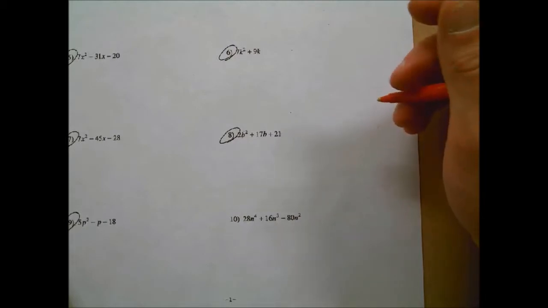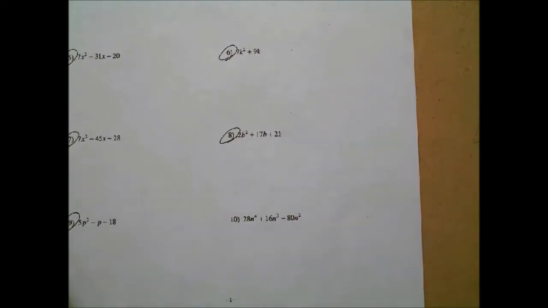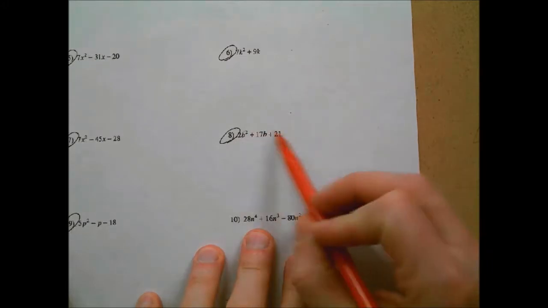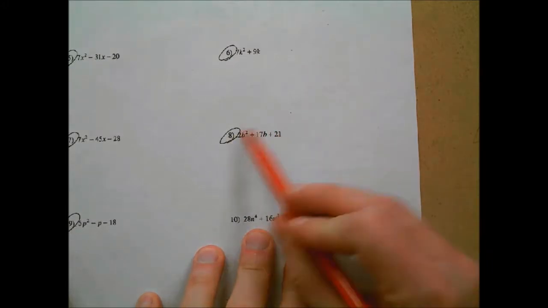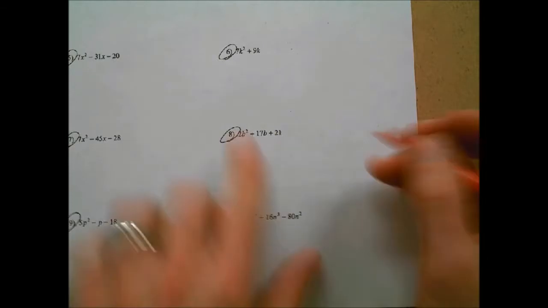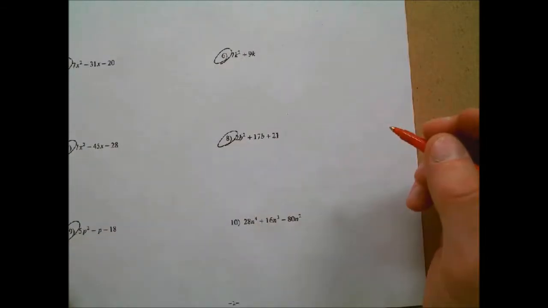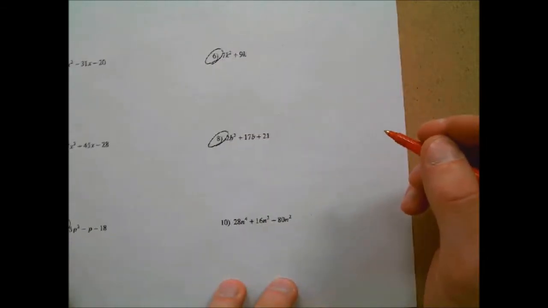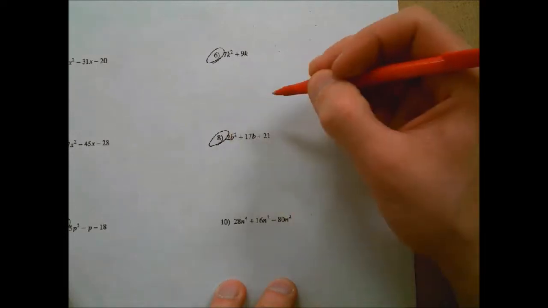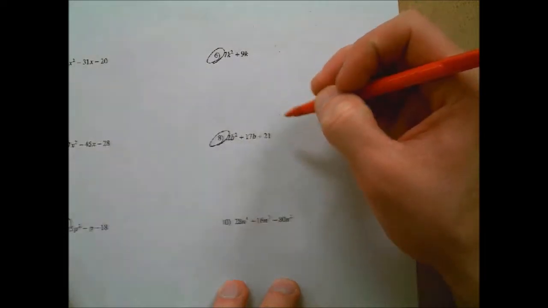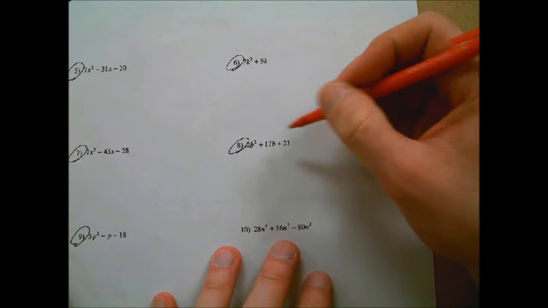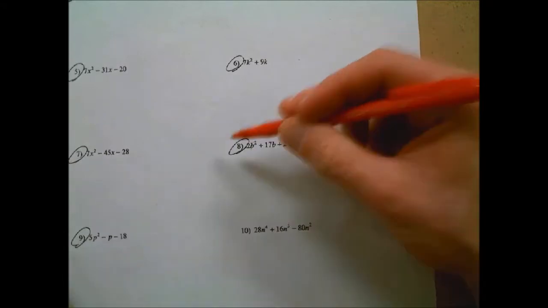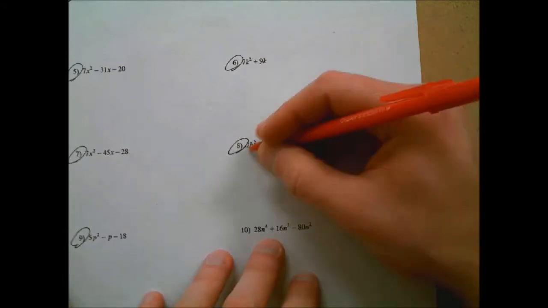So we have to use that product and sum. So what's our lead coefficient here in this problem? 2. Yep, there it is. And we're going to multiply that back with the constant term. Remember that? Okay, it's 2 times 21. So 2 times 21, that's going to give us 42.